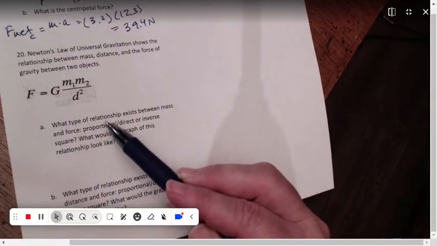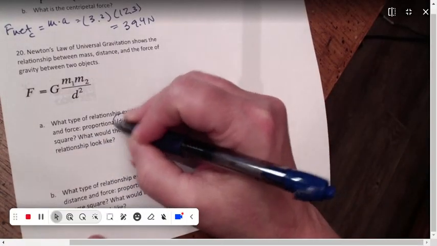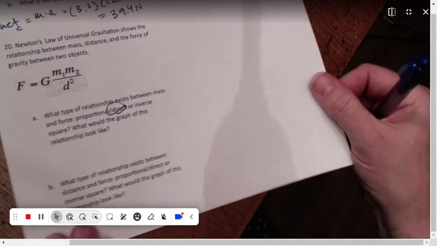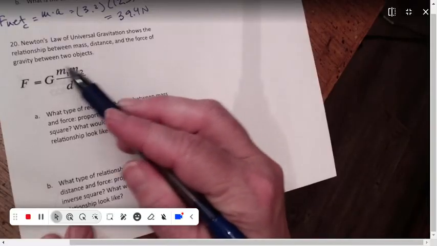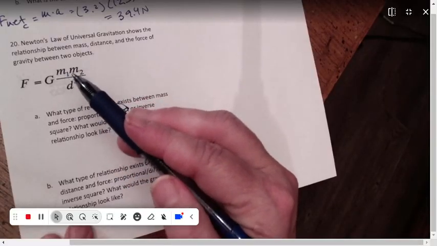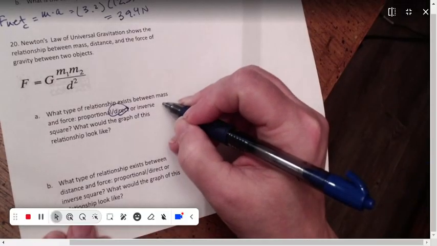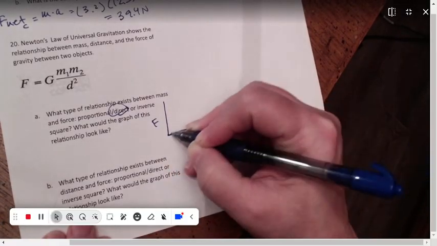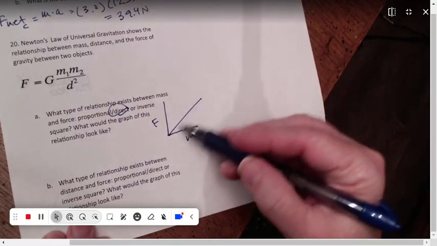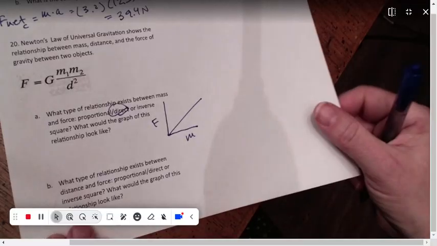So what relationship exists between mass and force? This is a direct relationship. If mass goes up for one or both objects here, and these are for like a planet and a sun, or a planet and a moon, big objects, what would a direct graph look like? It looks like this. So it's like a linear relationship. As mass gets bigger, force also gets bigger.